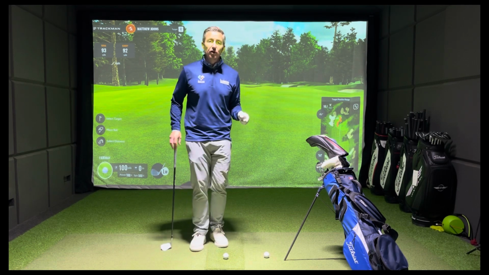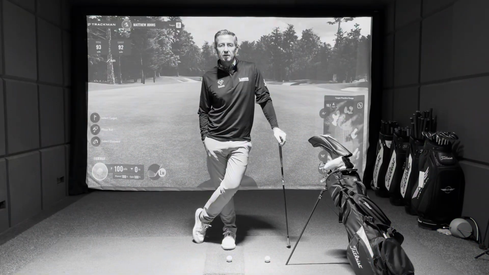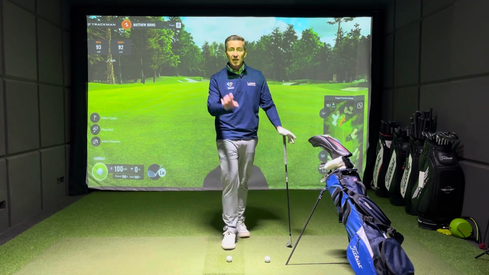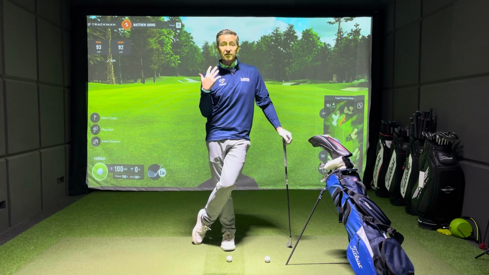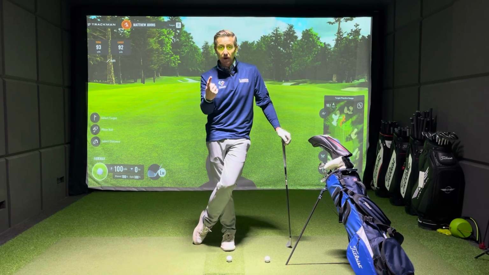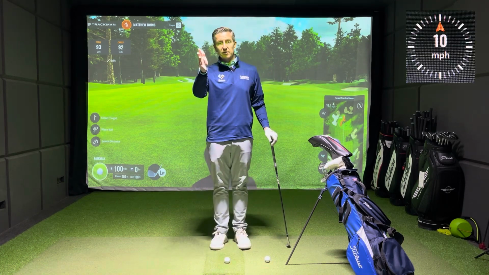Let's move on now, and we'll try and look at the downwind and see if that has the same effect. Okay, so the process we followed there so far was we verified that I've got a shot I can hit 100 yards. We've then added 10 miles an hour wind into our face and seen that that reduced the distance the ball flew by 10 yards. So again, 1 mile an hour, 1 yard. What we've done now is we've flipped the wind round, so it's now 10 miles an hour straight downwind.